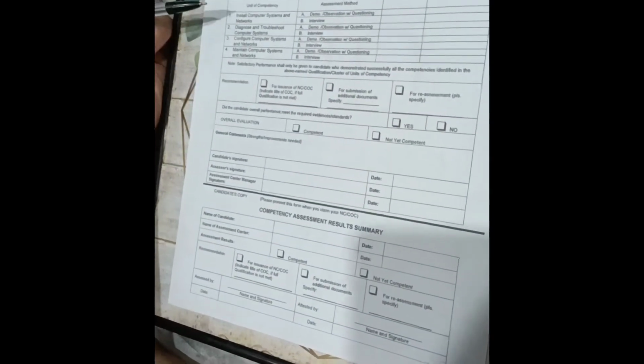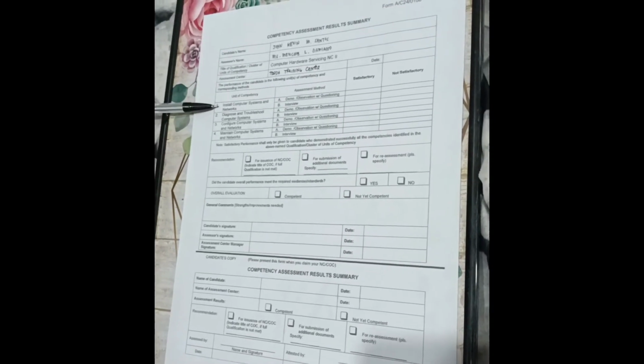For the next column or boxes, we have here the performance of the candidate in the following units of competency and corresponding methods. For the first column, we have the unit of competency. If it's blank, you just have to write down or list down all the units of competency that the candidate must perform, and also the assessment method that the candidate will be demonstrating.